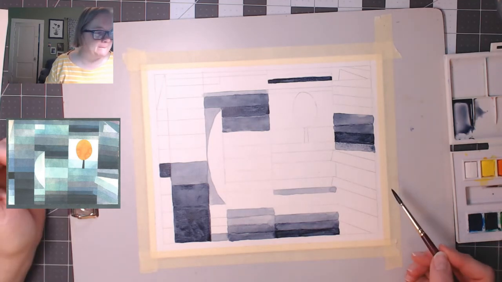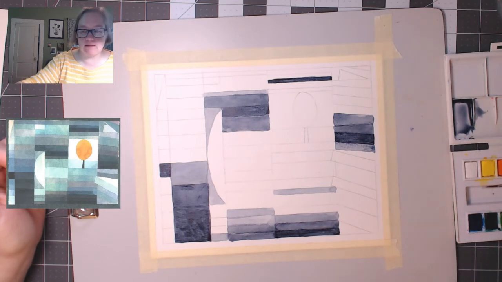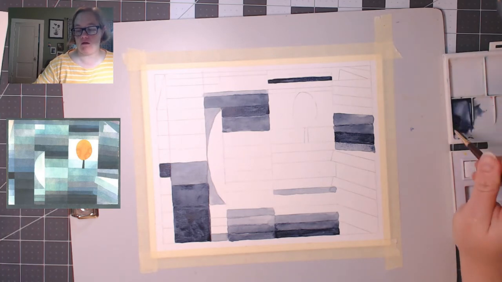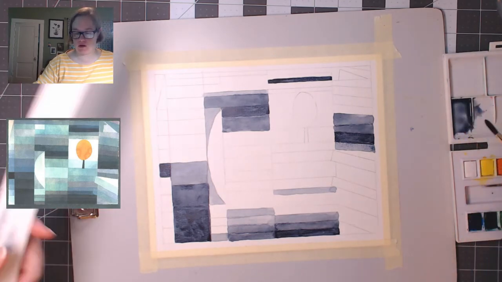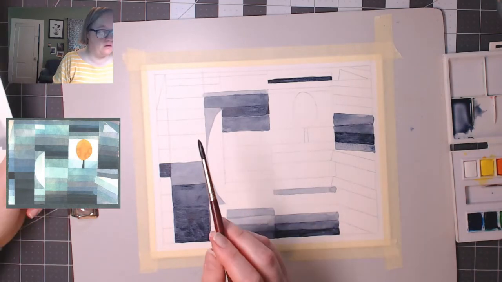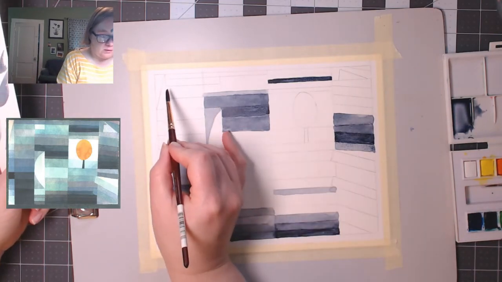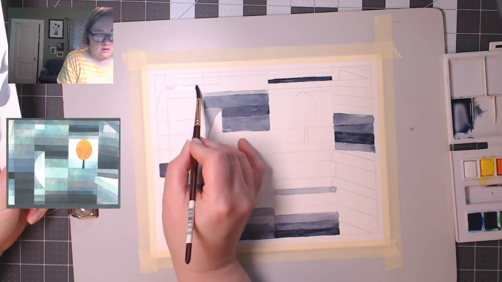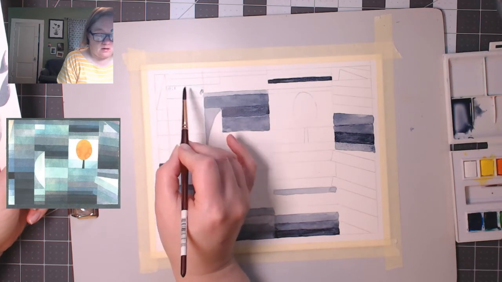Okay. What else we got? Let's see, we're almost to blue. Put a good bit more water in here. Test it to make sure it's not crazy. There we go. And then this one. See how we're just getting lighter and lighter and lighter.